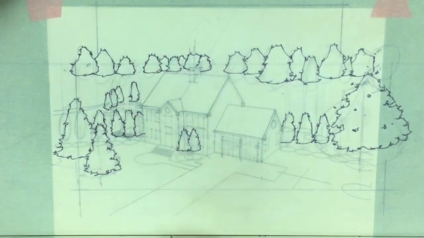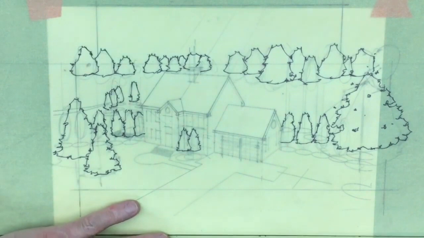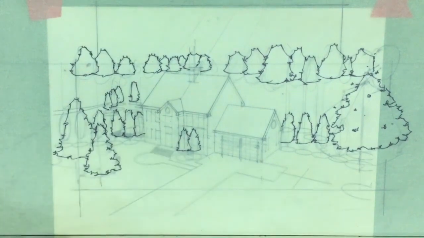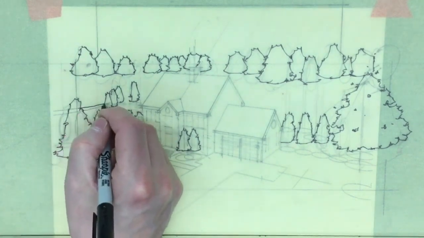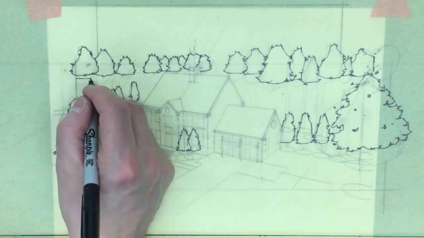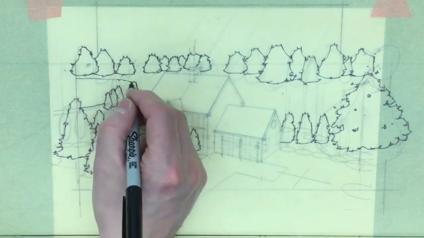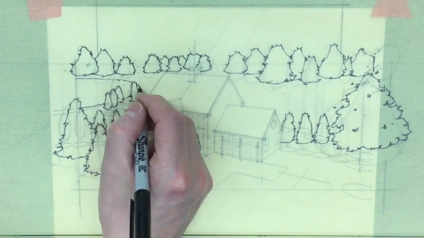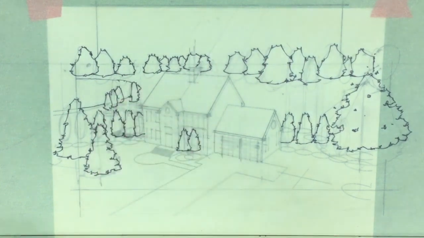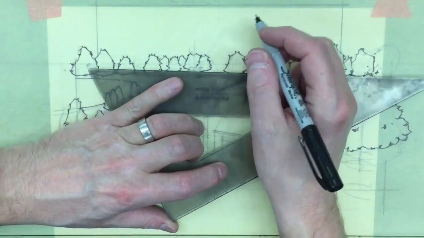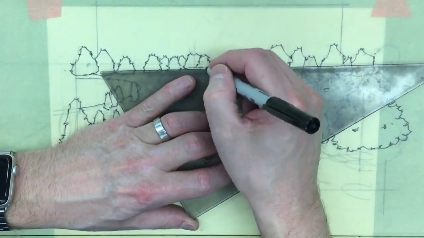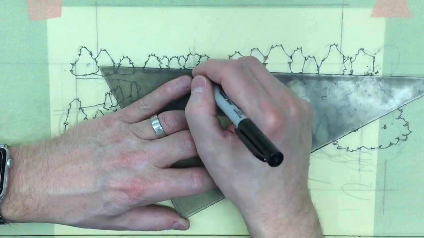One thing with the aerial perspectives in particular is you get to draw a lot of trees because you're really trying to fill up the space around the building. I'm going to go ahead and sketch in where I believe the line of the lake will be. I've traced part of that from the handout I gave you.